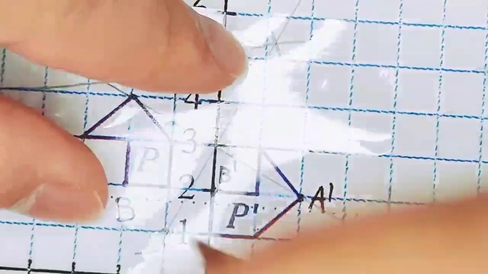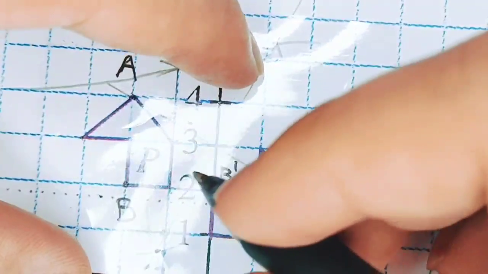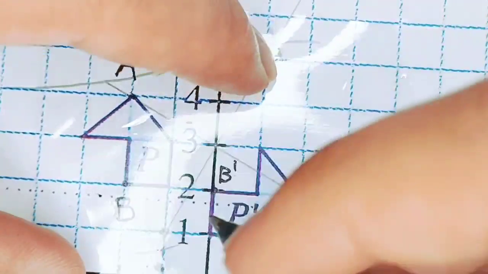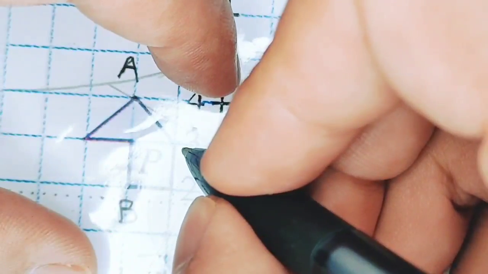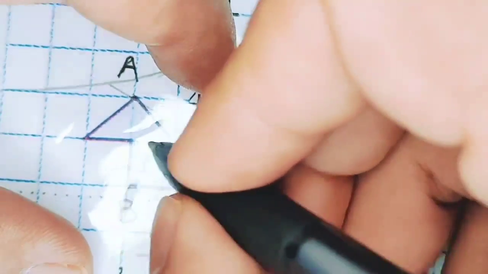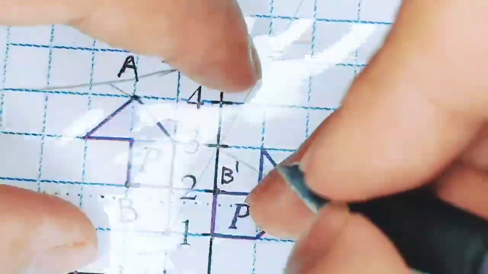Is that how to pronounce it? Doesn't matter. What I'm going to do here is draw the object on the plastic. Okay.